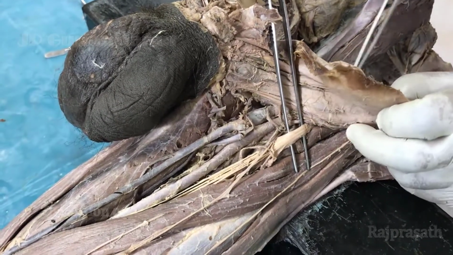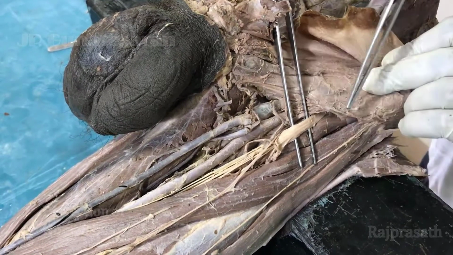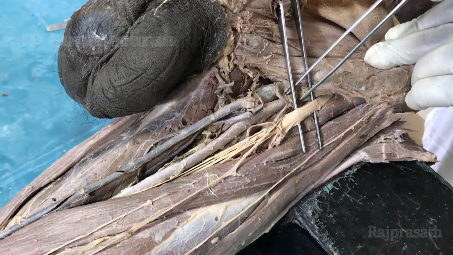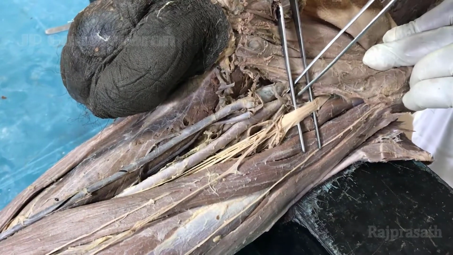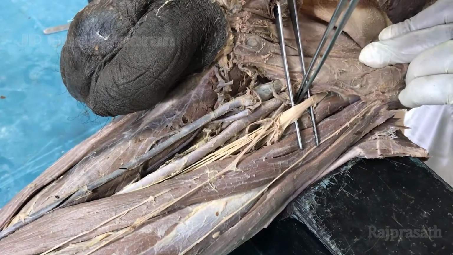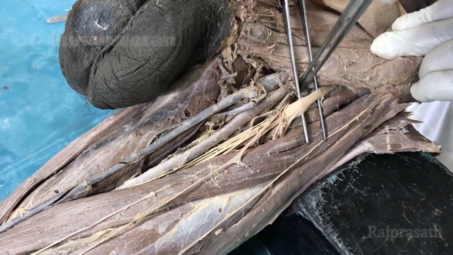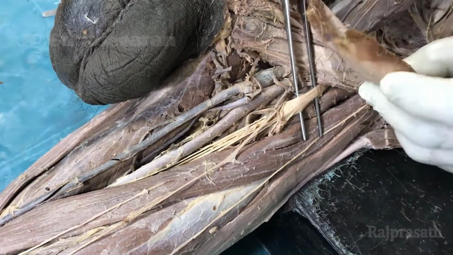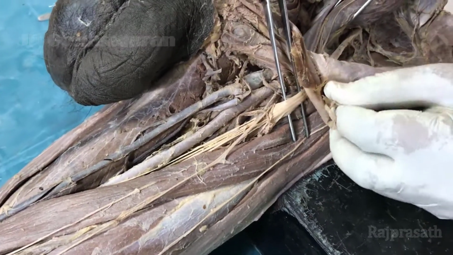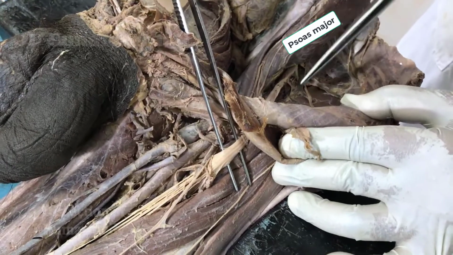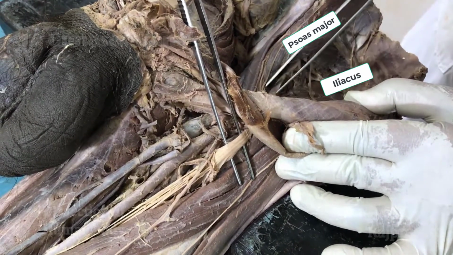The nerve enters the thigh by passing deep to the inguinal ligament, lying lateral to the femoral artery, and the nerve is found in a groove between the iliacus laterally and psoas major medially. The same relationship can be seen here in the greater pelvis also. The psoas major medially and the iliacus laterally, it is in the groove.